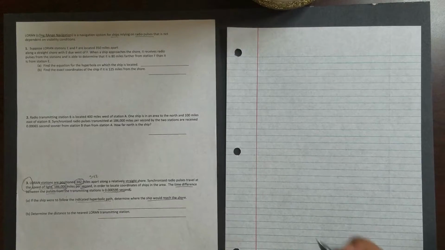Hello everyone, my name is Anurag Vempati, and today we're going to be learning about LORAN problems, or long-range navigation problems.